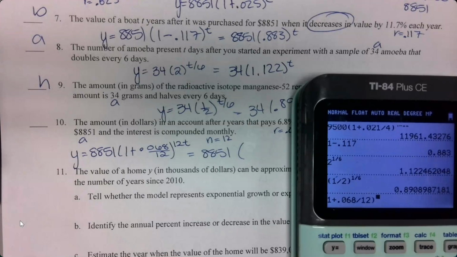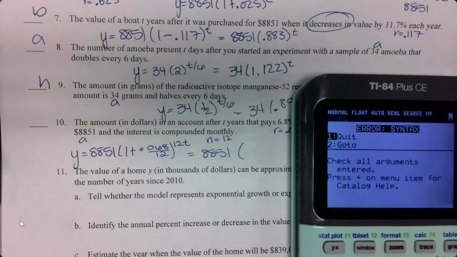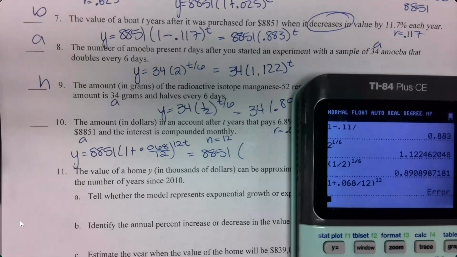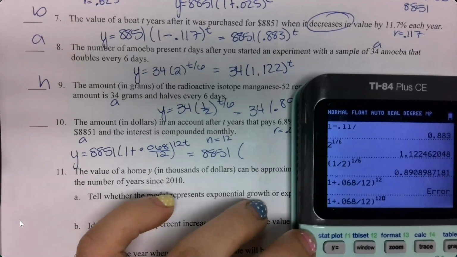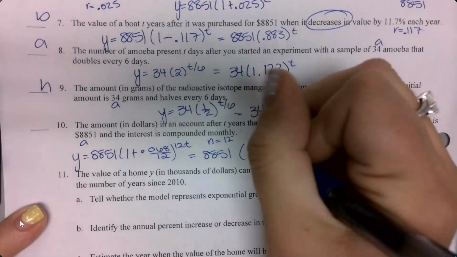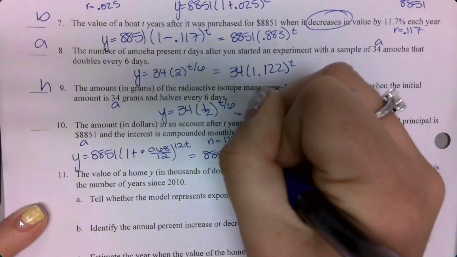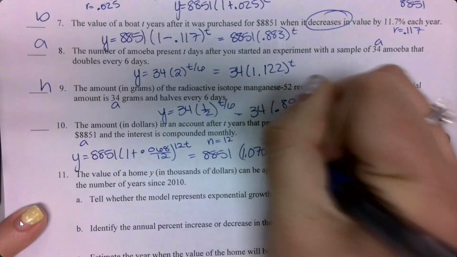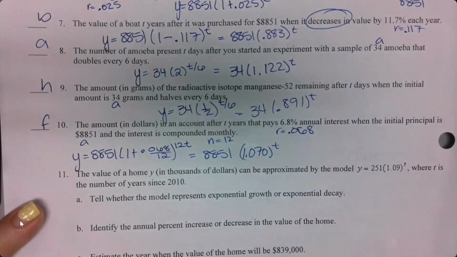Because I would want to get rid of the number in the exponent. So this gets me 1.070 to the t, which is choice F.